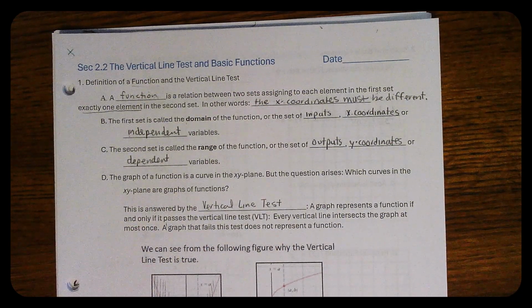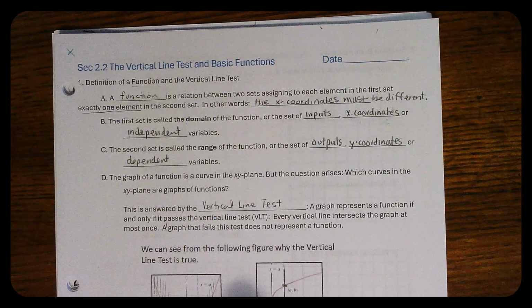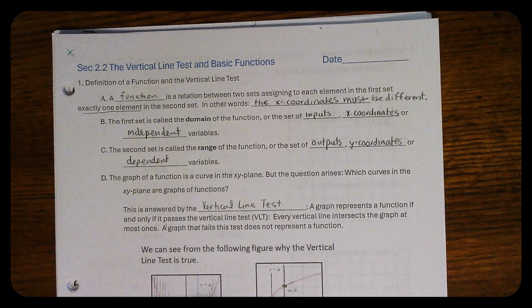But see, this one, if you have one vertical line to show your example, you can see that this graph is crossing through this vertical line in two places, and so that x is repeating itself.